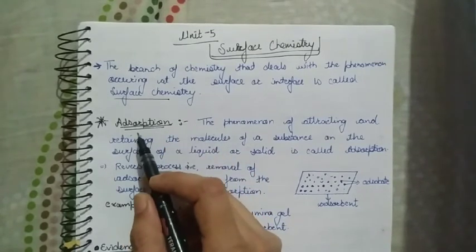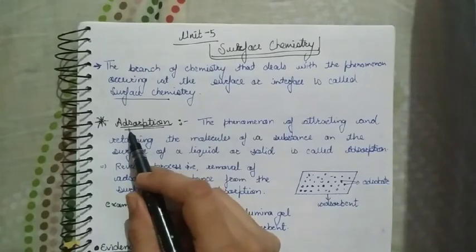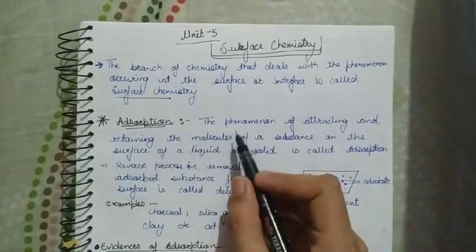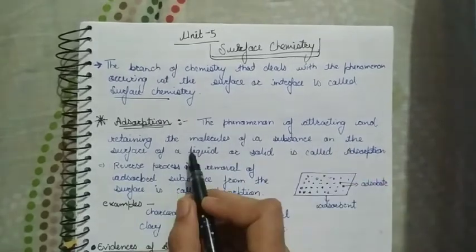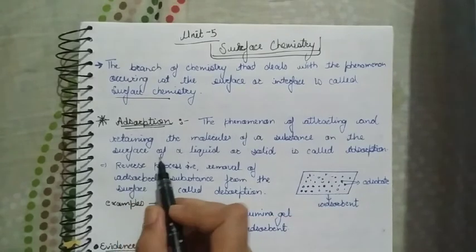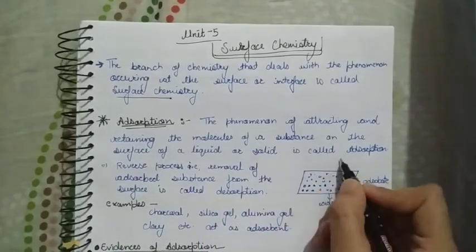One of those is adsorption. Make sure you do not misspell it. It is not absorption, it is adsorption. These two are different. The phenomenon of attracting and retaining the molecules of a substance on the surface of a liquid or solid is called adsorption.